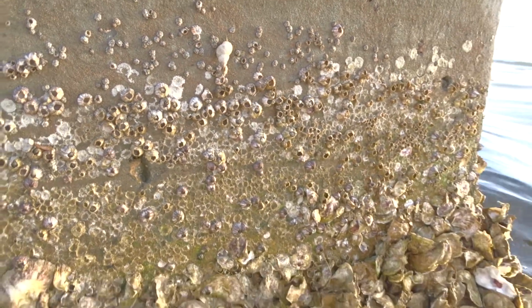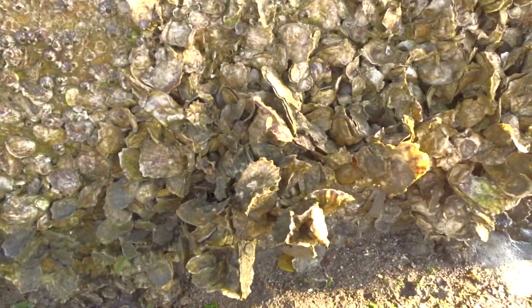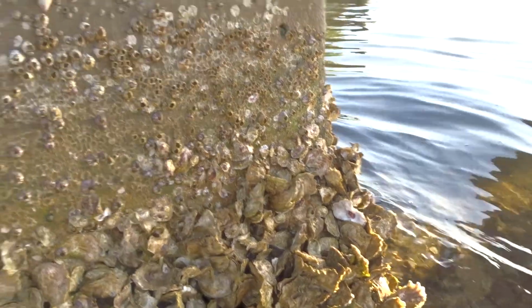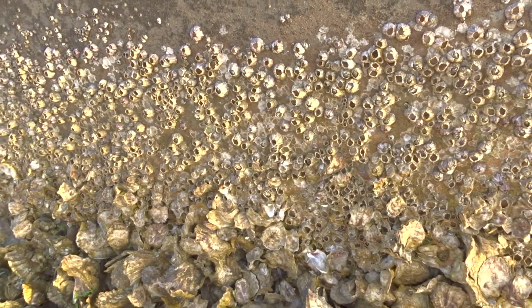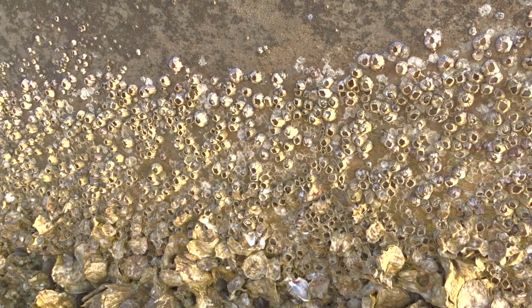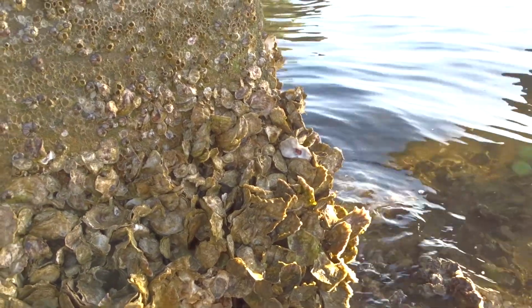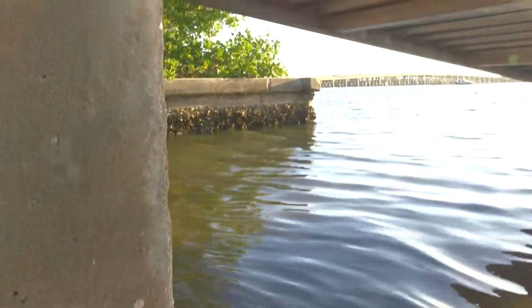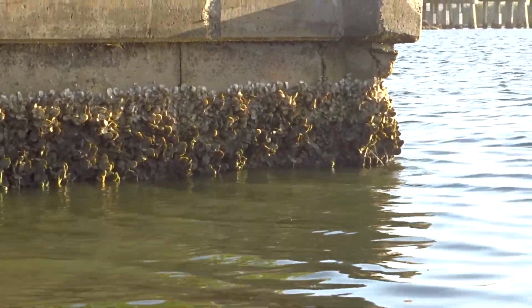This is called the littoral zone, the area that is influenced by the tides. Notice how jagged and dangerous these oyster areas can get. The barnacles, when the tide is high, will put out their appendages and catch plankton for food, and the oysters will filter the water. So there's a lot of life here on the pilings at Bay Pines and basically around the area. Any hard surface is colonized by what we call encrusting organisms.